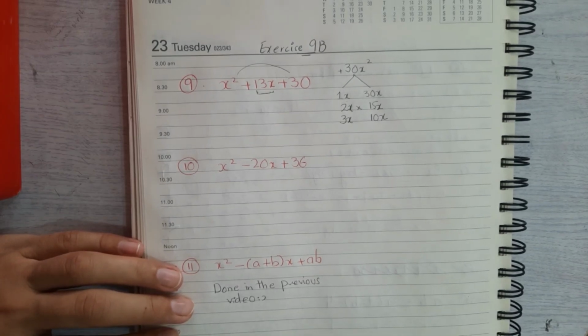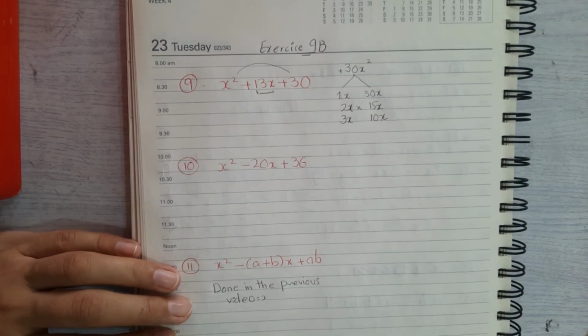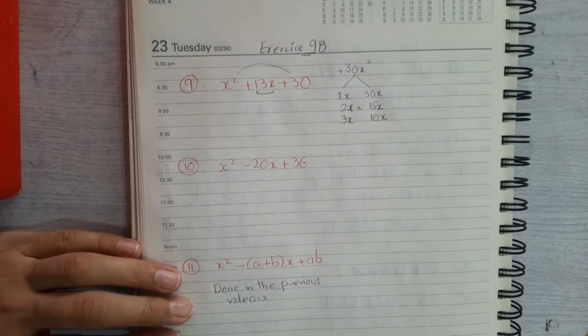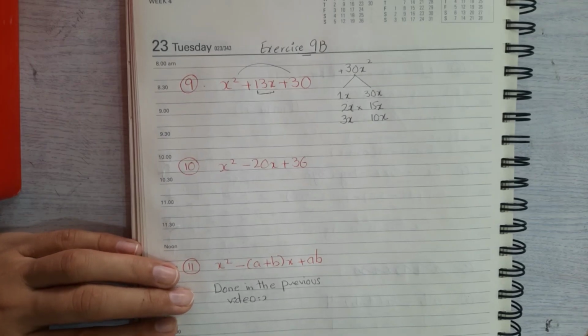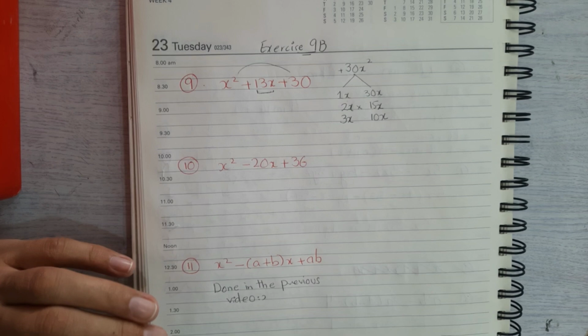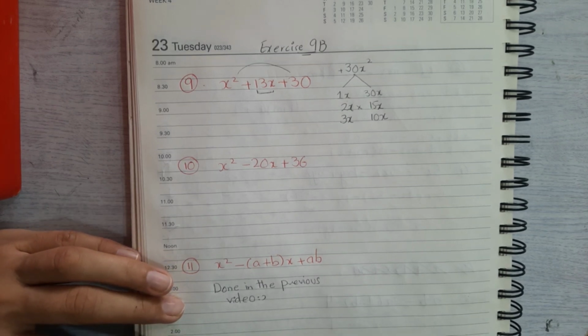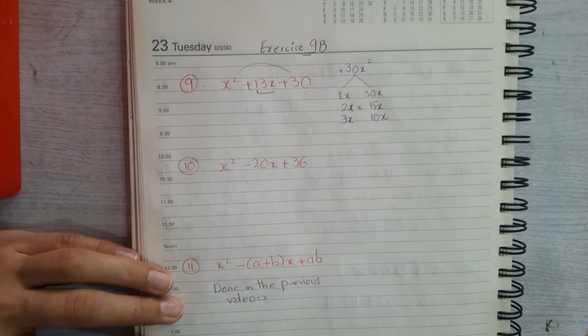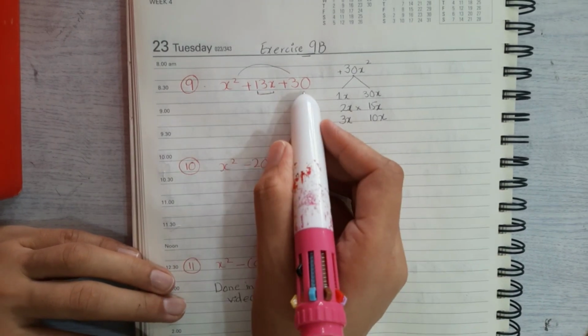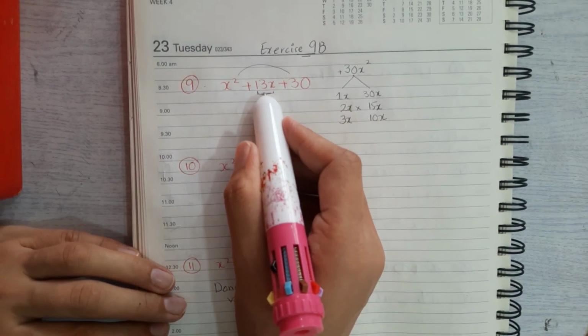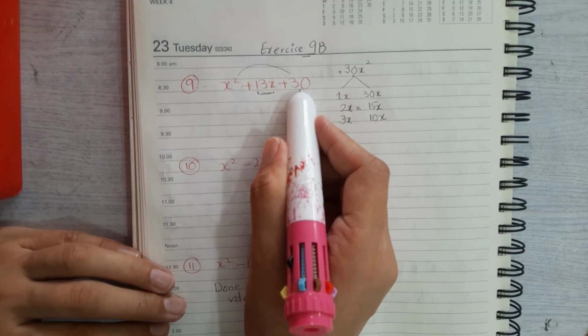As I discussed in my last video, I will be doing the remaining questions of exercise 9b in this video. I decided to make a separate video for these because they apply a different method, which is basically breaking the middle term. Now what do I mean by breaking the middle term? You can see three terms over here: this one is the middle term, this is the first term, and this is the third term.